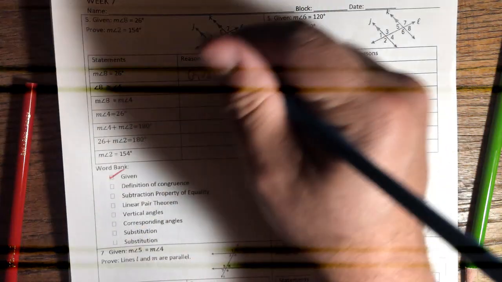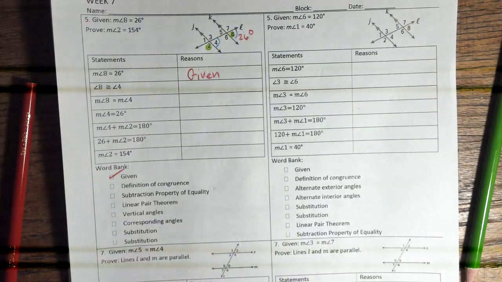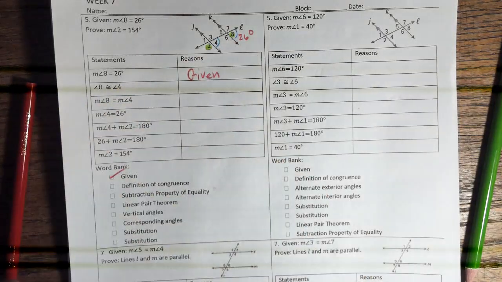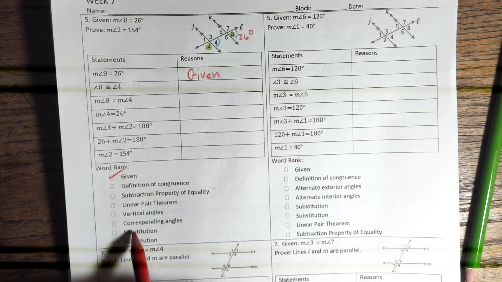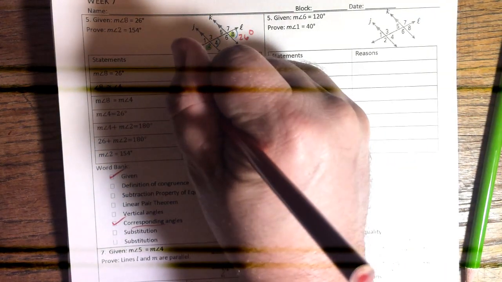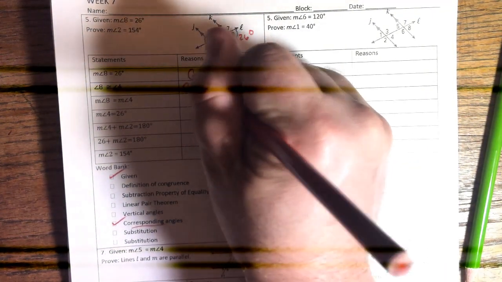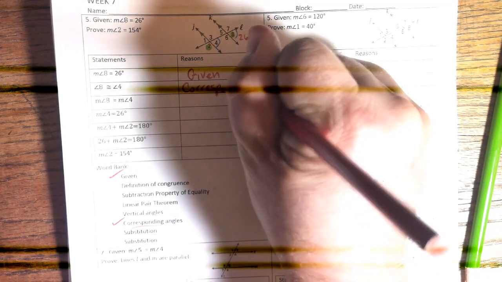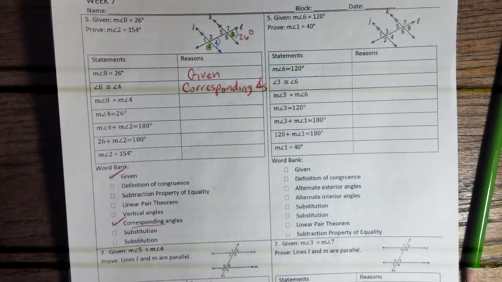So they're saying 8 and 4 are congruent. Well, notice 4 is bottom right, 8 is bottom right. So what do we know? They're corresponding angles. I'm going to abbreviate angles because we're running out of space here. So corresponding angles.